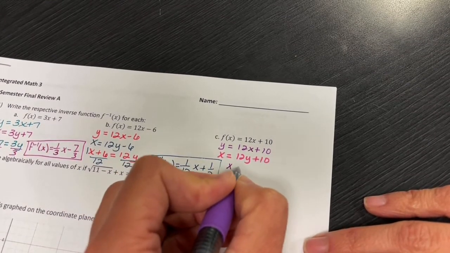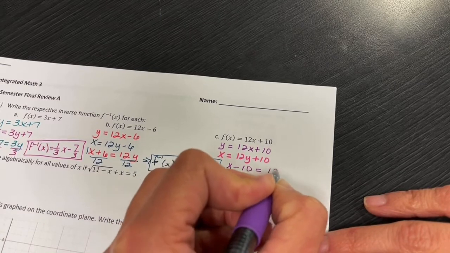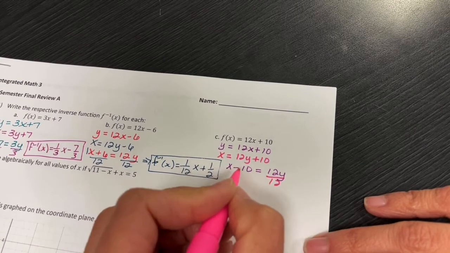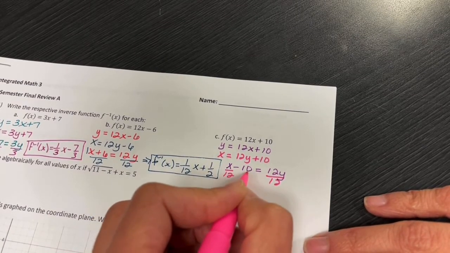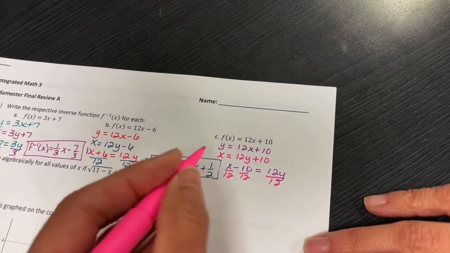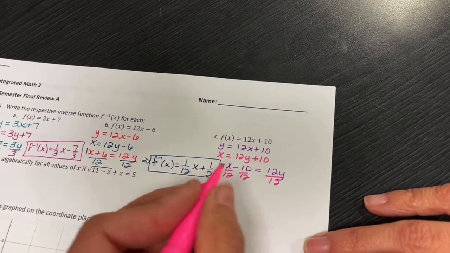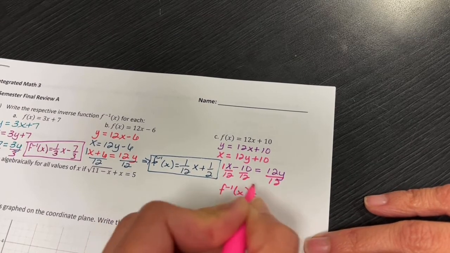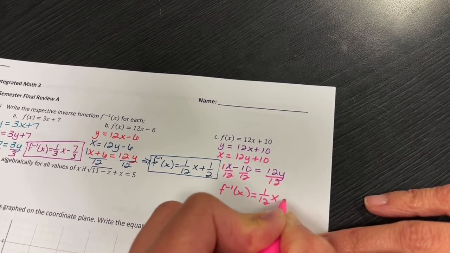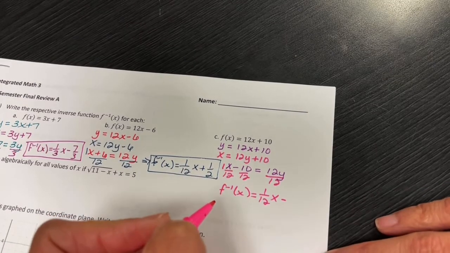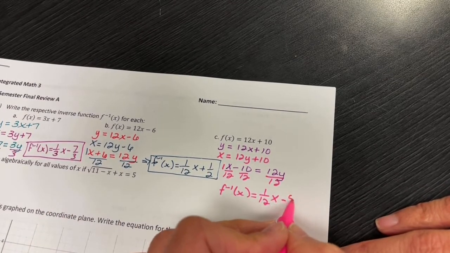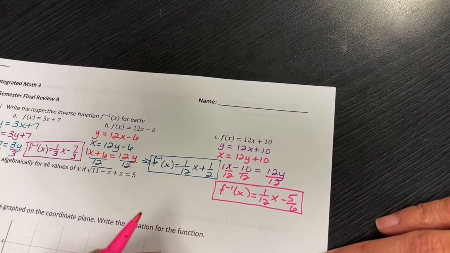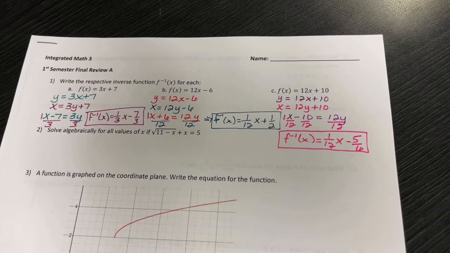So on the left, it'll be x minus 10 is equal to 12y. And then we need to divide both sides by 12, or technically everything by 12. You can write it like this as well. That helps you remember that you gotta separate it. So f inverse of x is gonna equal 1/12 x minus 10 over 12. I could divide out a 2, so it reduces down to 5 over 6. And there's that one. One and done.